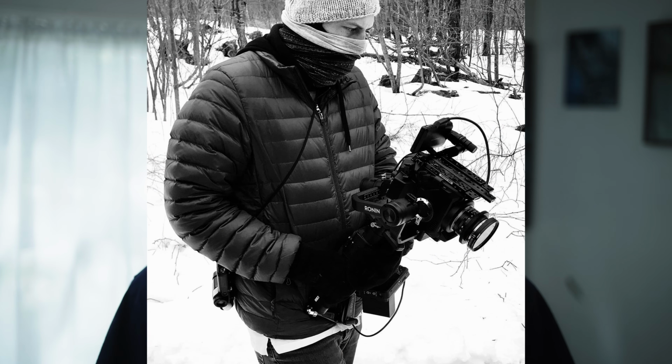Those are great for following characters around or getting through spaces in unique ways. They're also great for run and gun filmmaking, because you can mimic a lot of other types of shots on those pieces of equipment, like a dolly in or dolly out, or a sliding shot.